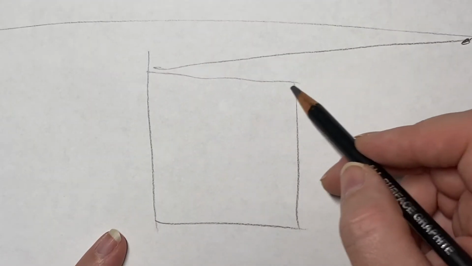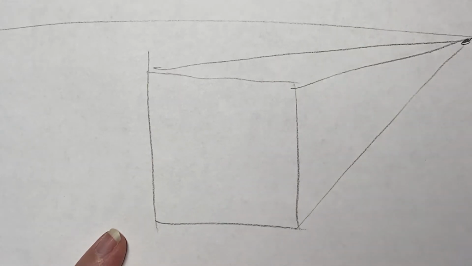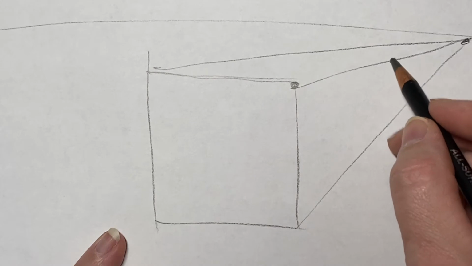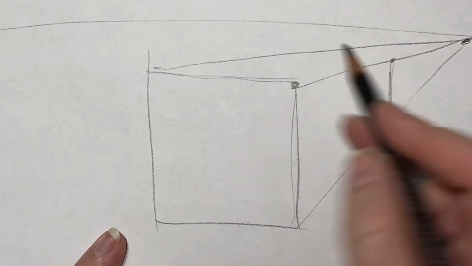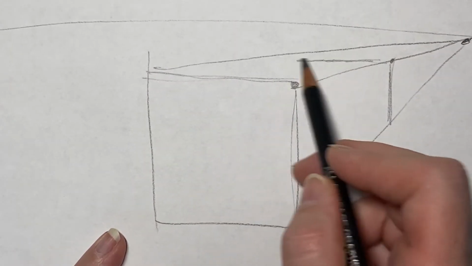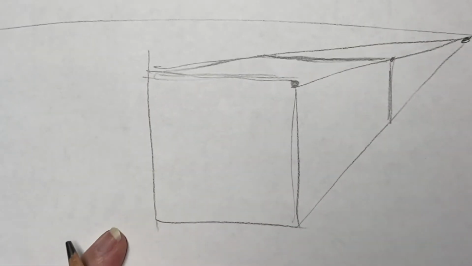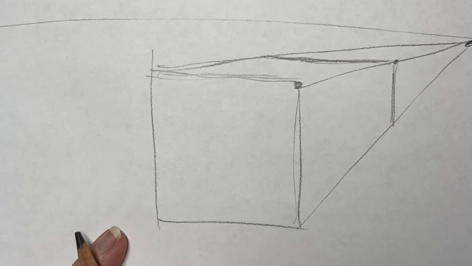I connect all the corners back. A house is not transparent, so I'm just going to do as such. Make sure you keep your lines horizontal. It's going to seem like a long stretch sometimes. You don't want a house that just kind of looks like a brick.